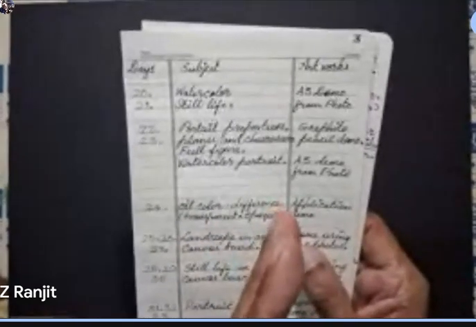Oil color does not dry, it polymerizes. Watercolor evaporates. The water evaporates and it dries. We have 3 points, which will be enough for a 5 mark question. If it is 10 marks, you know what to write. I was talking about so many other things. Okay.